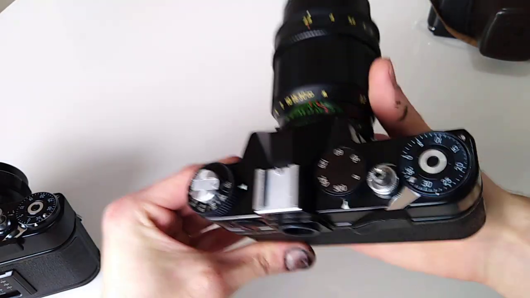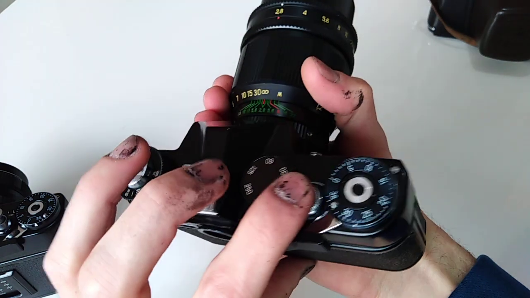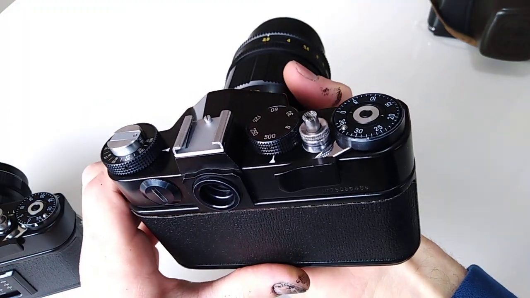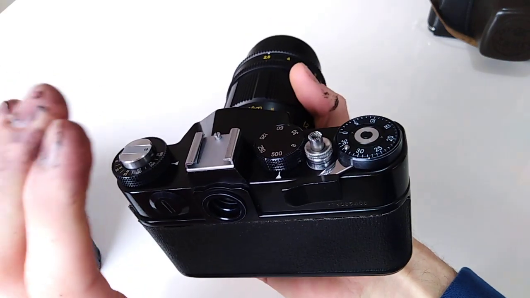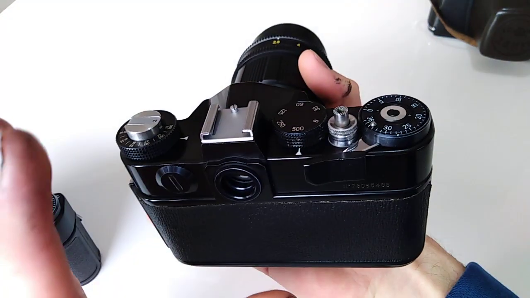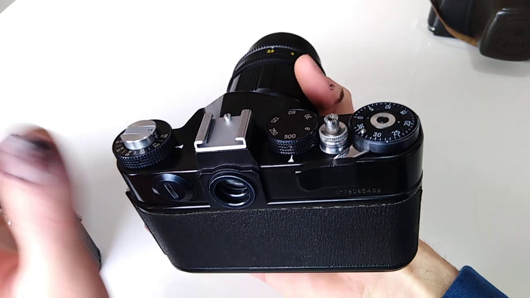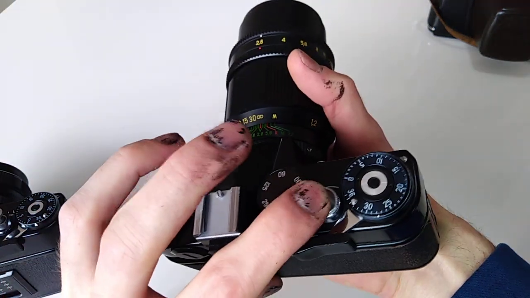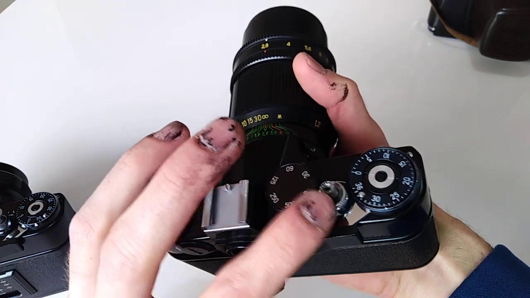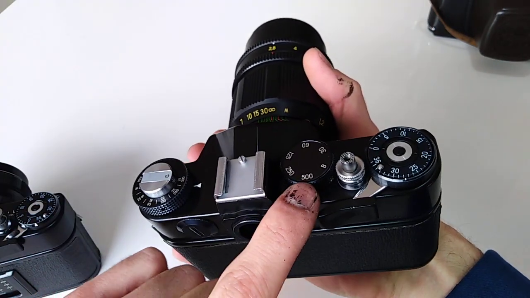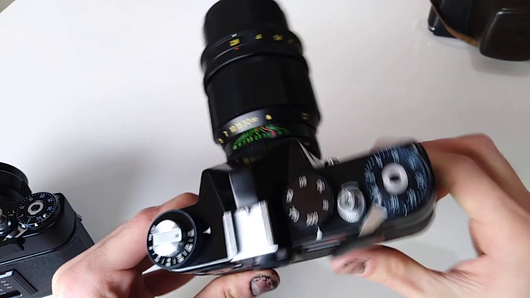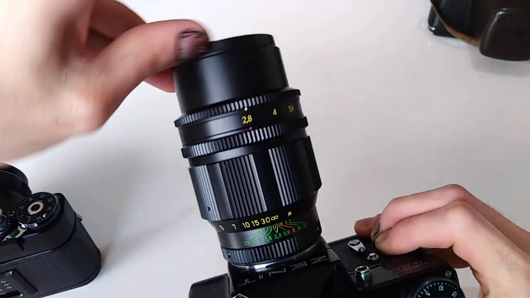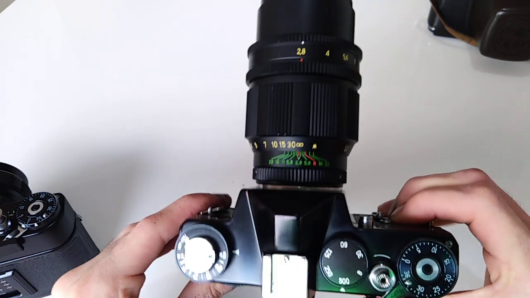Also, this is the old style shooting release, the one you have in the Zenit EM, because the Zenit TTL is a Zenit EM with a TTL metering system. So you have this old style of mechanism, but you have the new style of selector. So it's kind of a transitional camera. It mixes a lot of old and new features from Zenit.